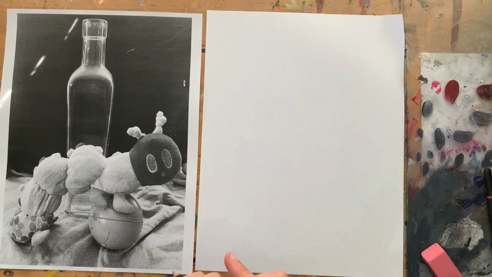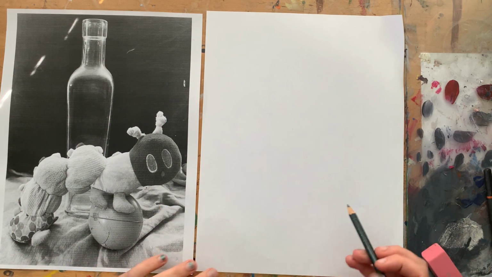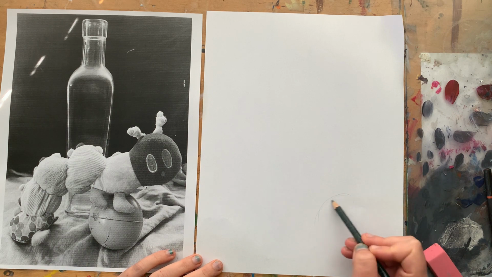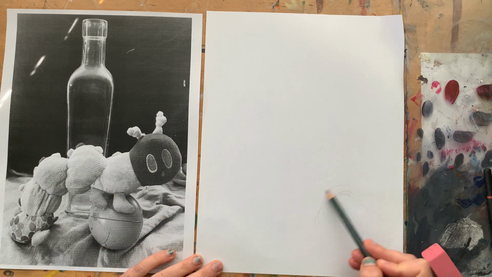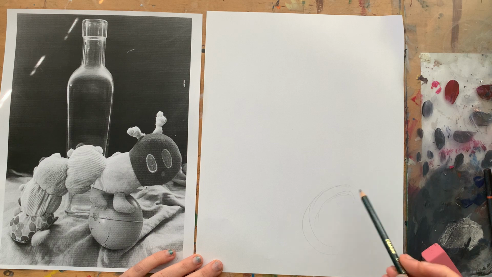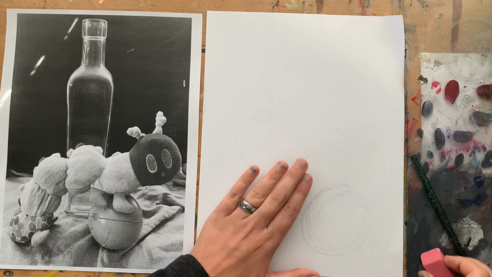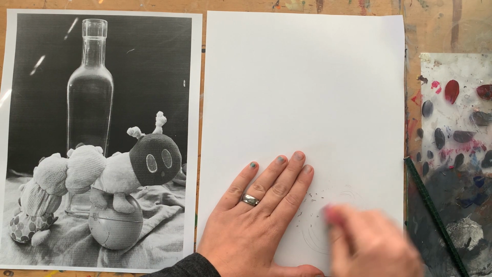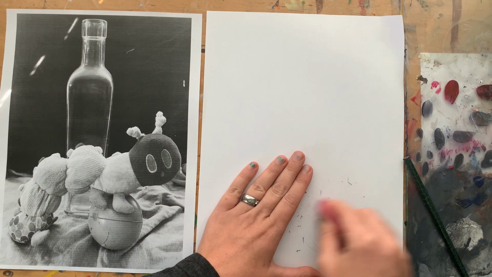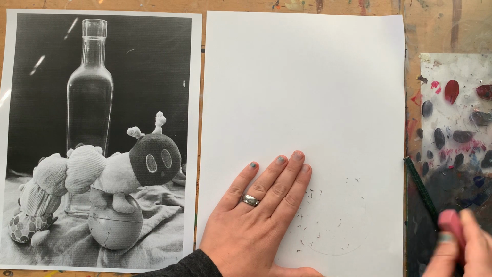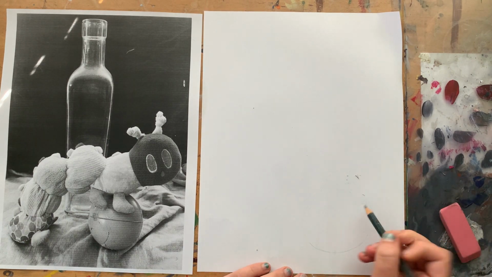So I'm going to draw this circle. Again, because my photo is so big, I'm just going to do one-to-one. You probably won't be doing one-to-one, but you can use what we learned about the unit of measurement to enlarge if you need to.